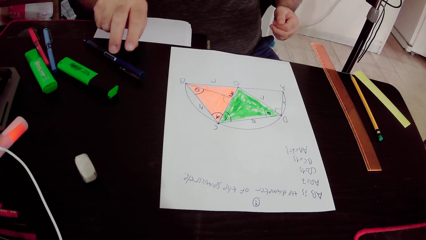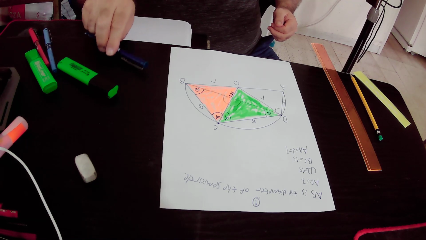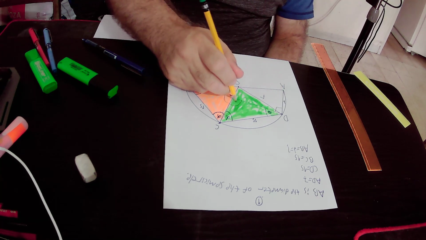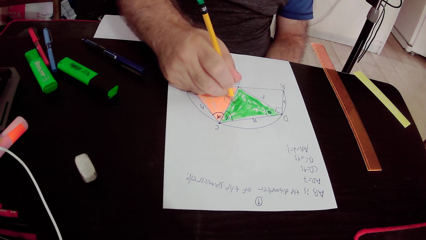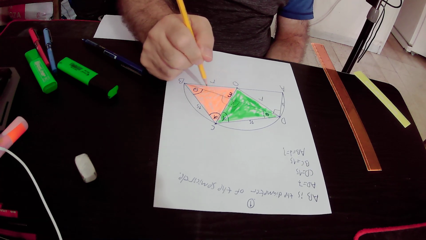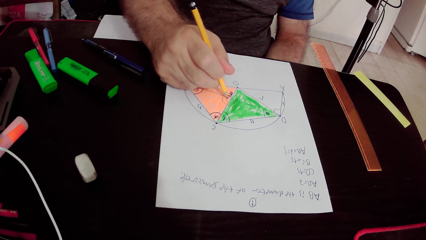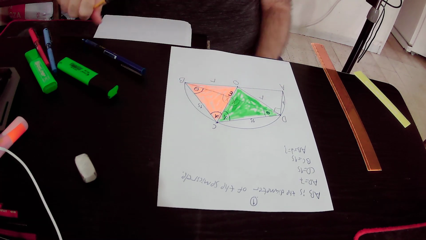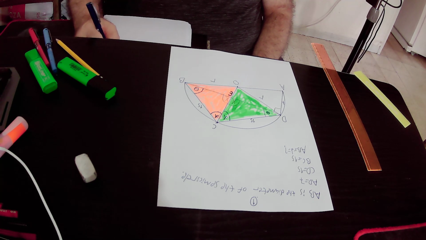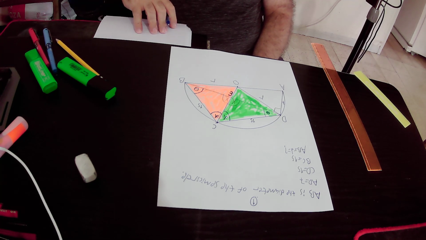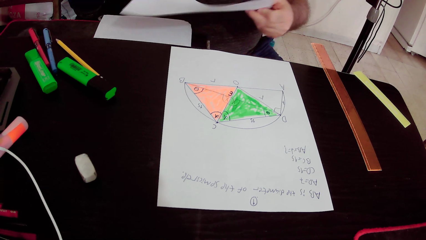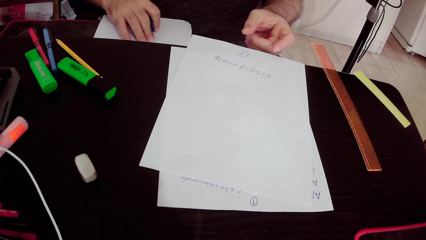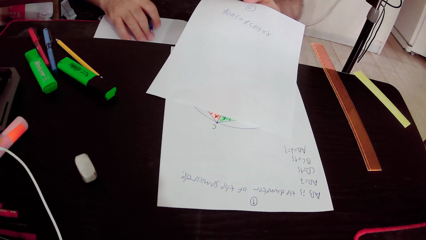Okay, so if we define angle DEC as x, then angle CEB will also be equal to x because those two angles are equal to each other. So again, angle DEC is equal to angle CEB, and both those two angles are equal to x according to our definition.